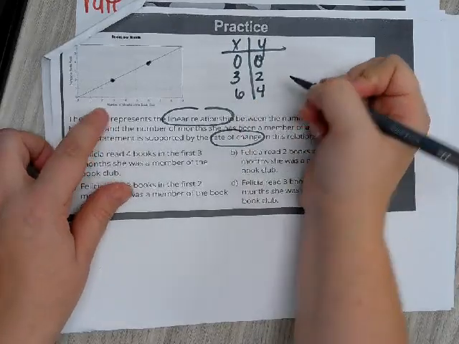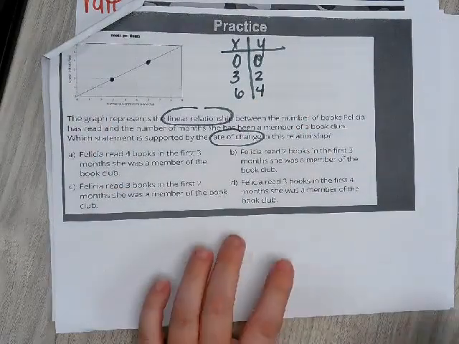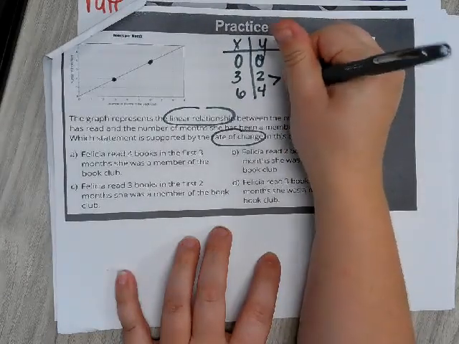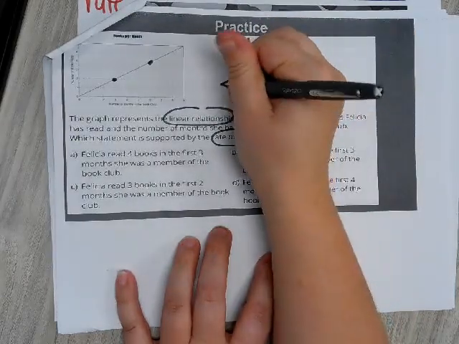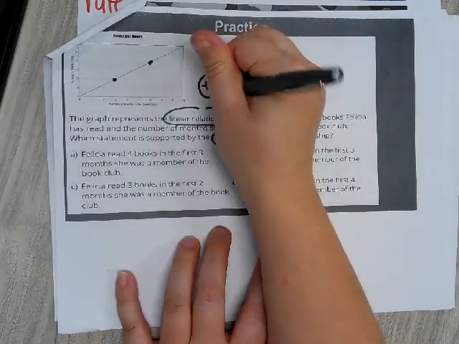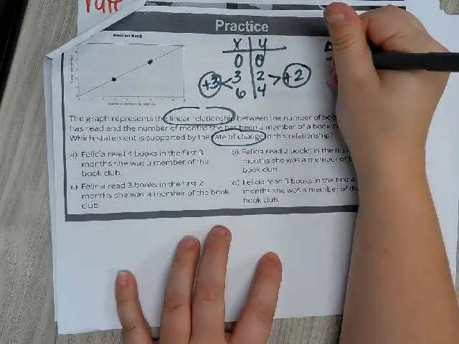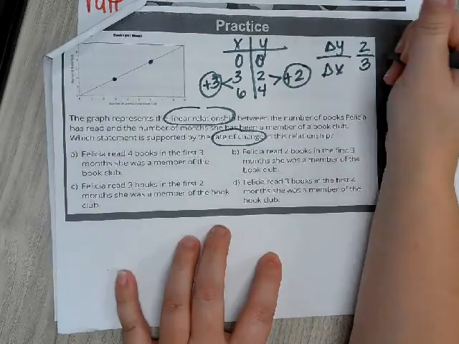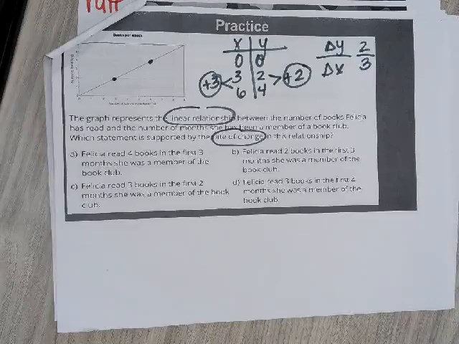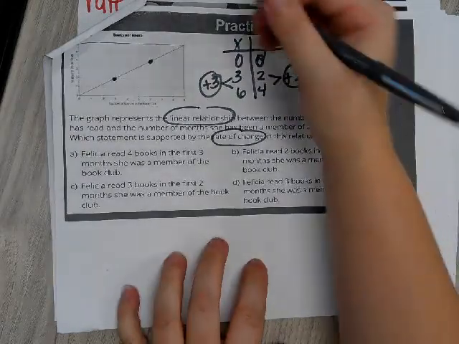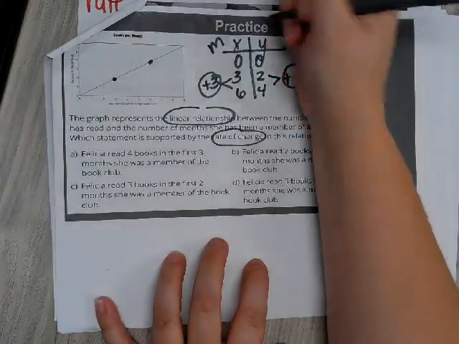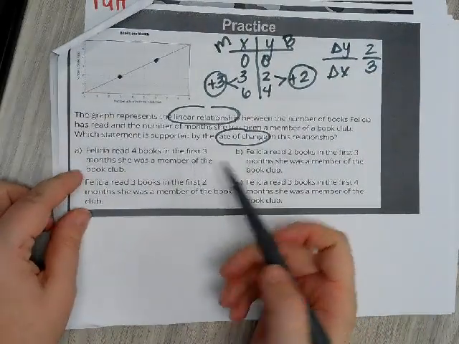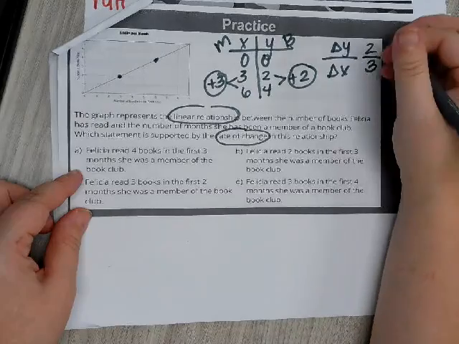Okay, so how do I get from 2 to 4? I add 2. How do I get from 3 to 6? I add 3. So remember, constant rate of change is change in y over change in x. So I'm going to have 2 over 3. And so this was my months, and this was my books. So let's keep that in mind when we look at our answer choices. So again, this was months, and this is books.